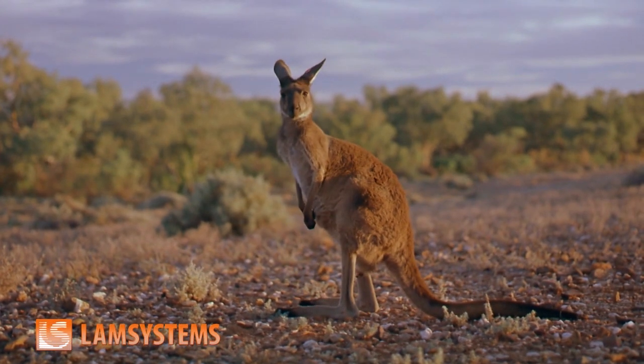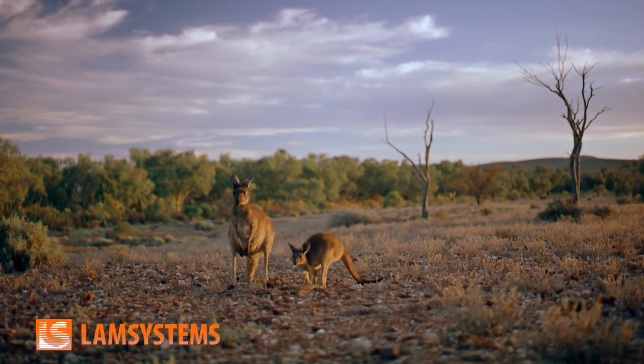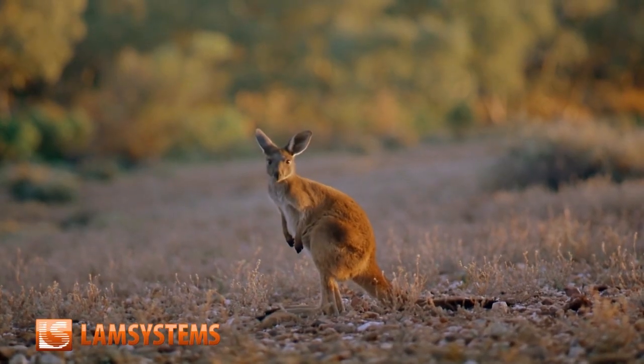A kangaroo's tail is a reliable support when the animal is sitting. Based on their tail, kangaroos rest, relaxing the muscles of their hindquarters.